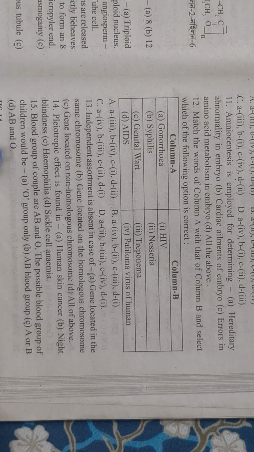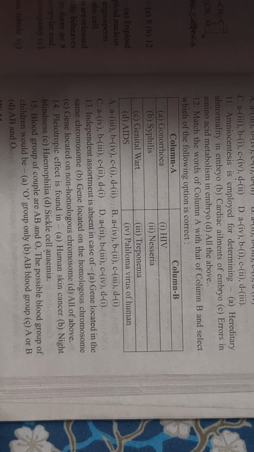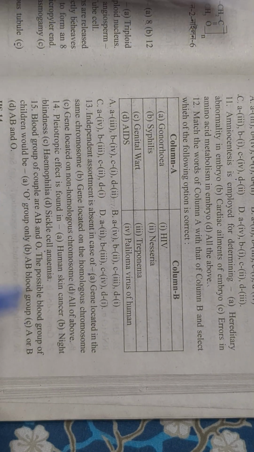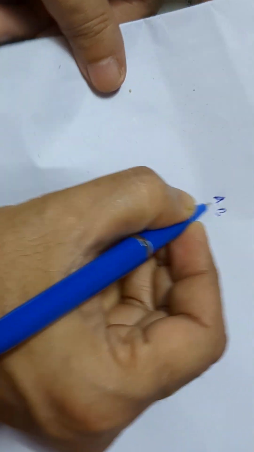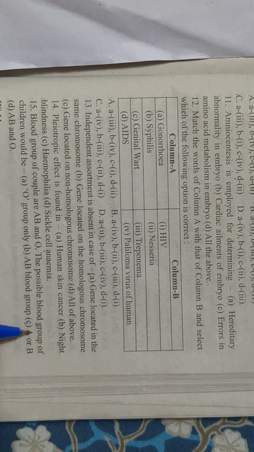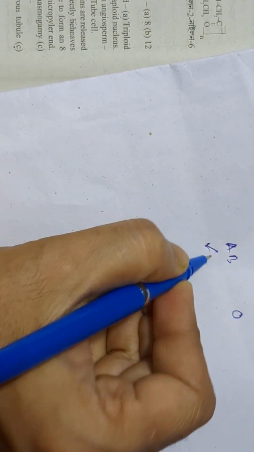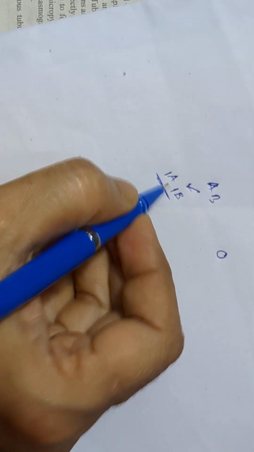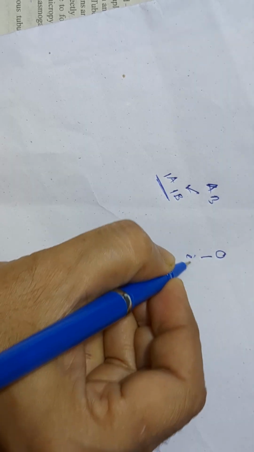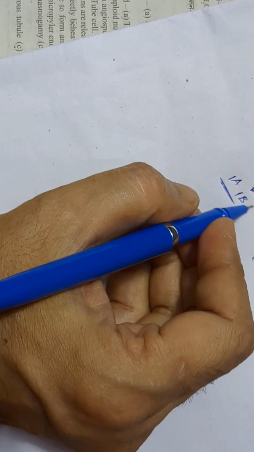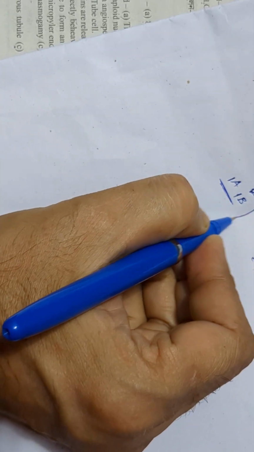Blood group of the couple are A, B, and O. The possible blood group of children would be. So let's see what would be the answer here. The genotype would be IA, IB. Both are dominant, but here both are recessive. So in this case, another genotype is also possible.